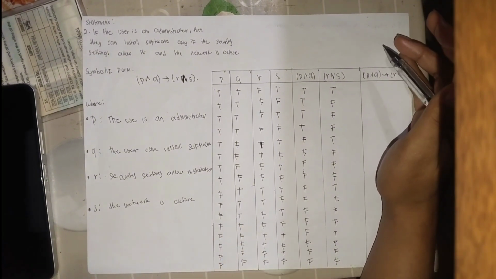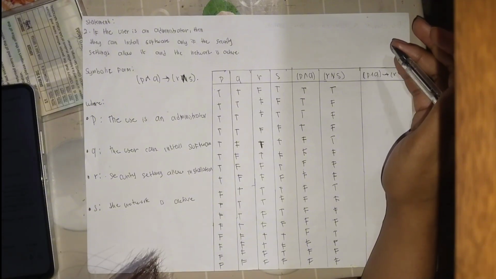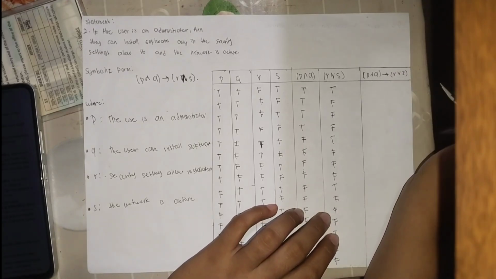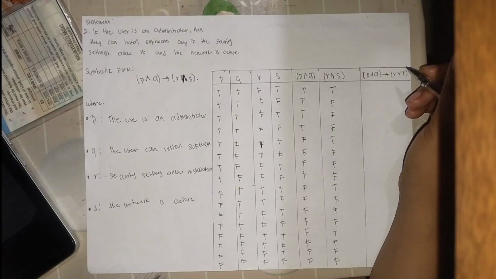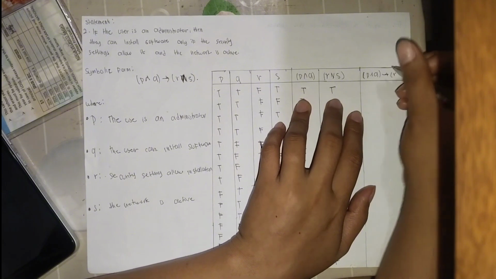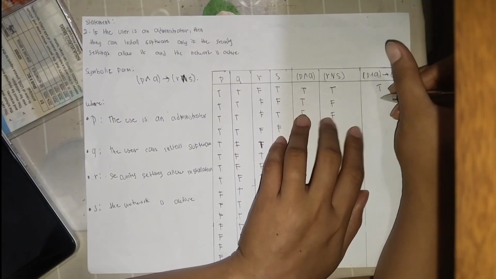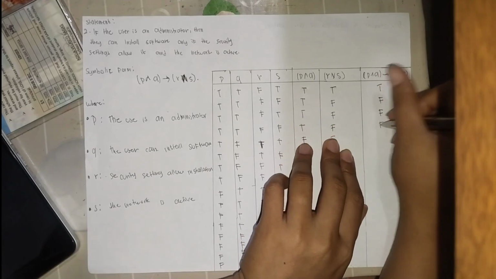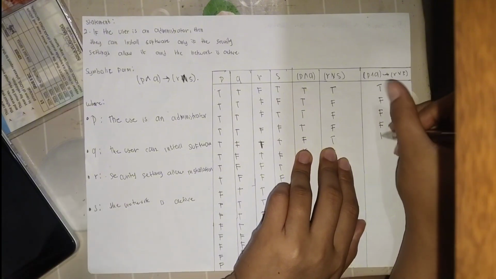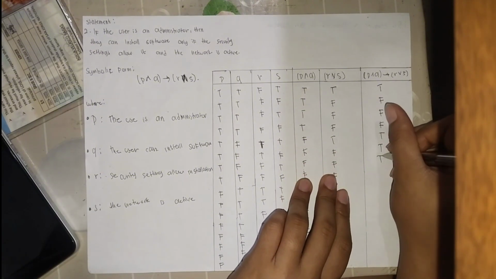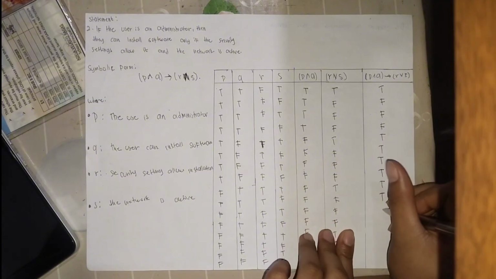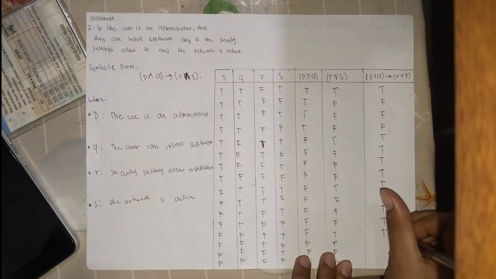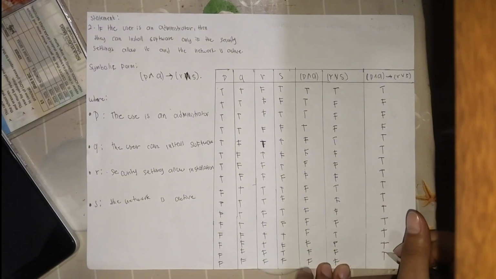So next is the last, our final. We will evaluate the entire expression, which is P and Q implies R or S. So false, true, of course true, then false, false, of course true, then false, false again true, then false, true, of course true, then false, false, of course true, true again, then true is true, then true, true again is true, then last is true.